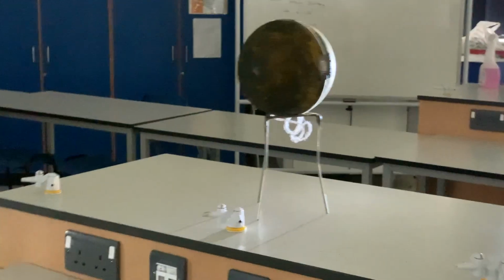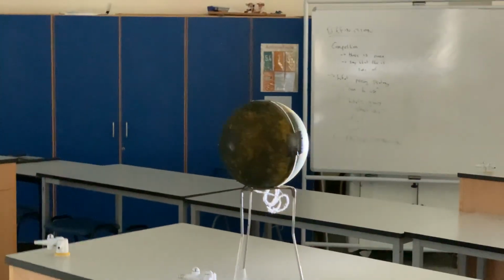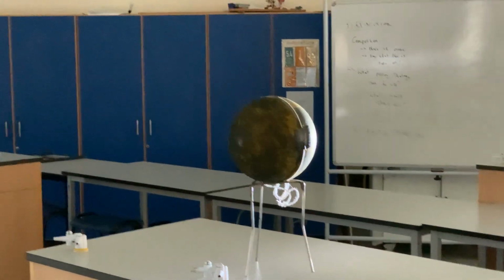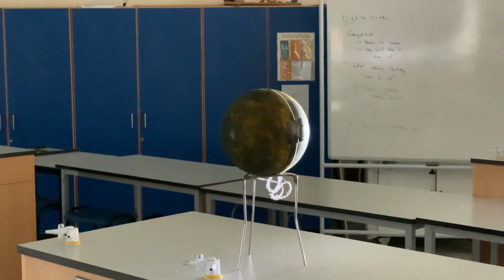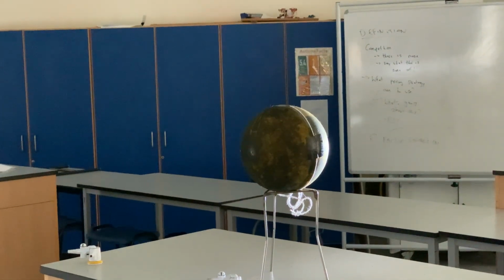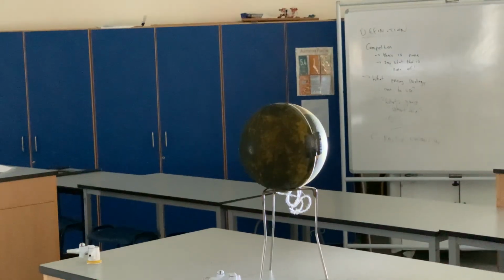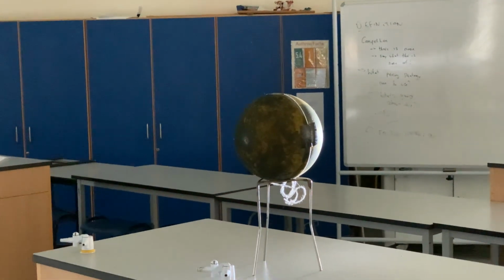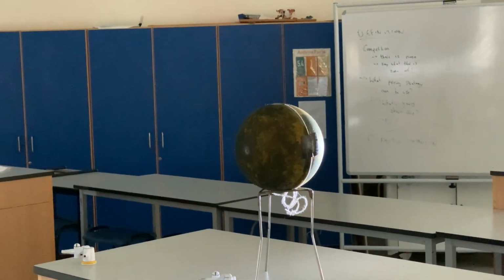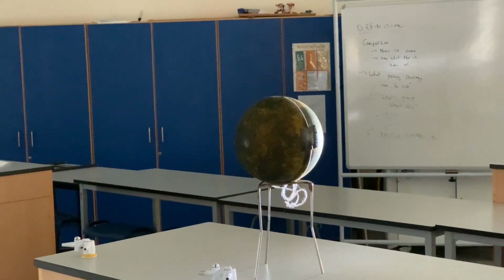So as I move around and I get to about here, you can see how on the right-hand side, there is a light part beginning to show. And this is what we call a waxing crescent shape, because as you see on the right-hand side, you have a sort of crescent shape coming on the right.